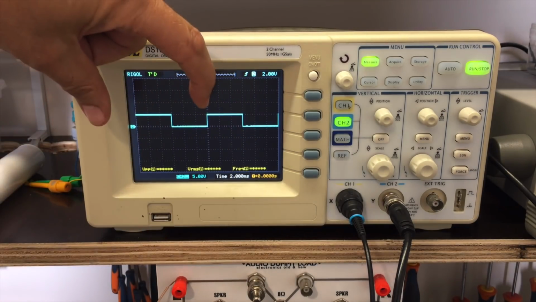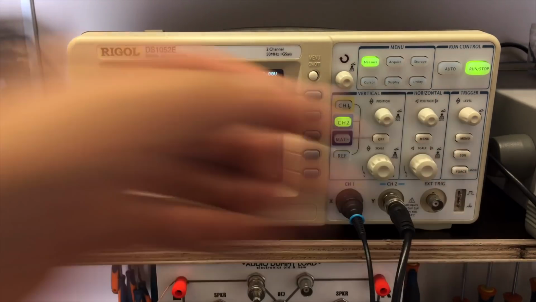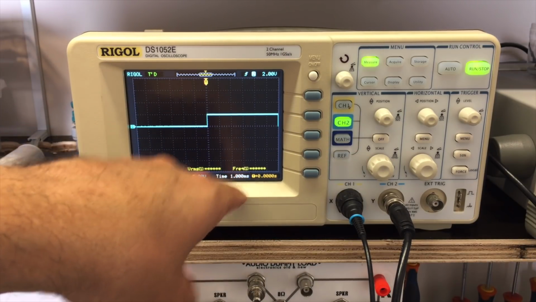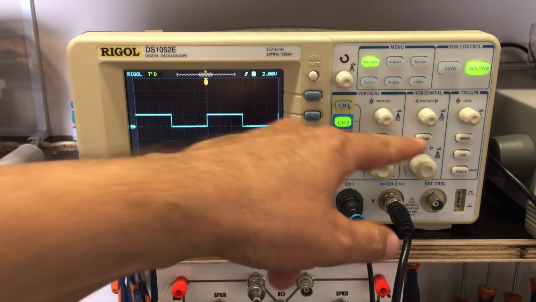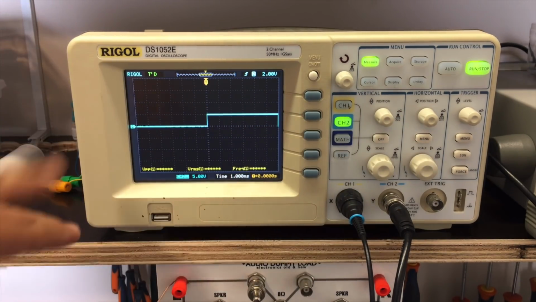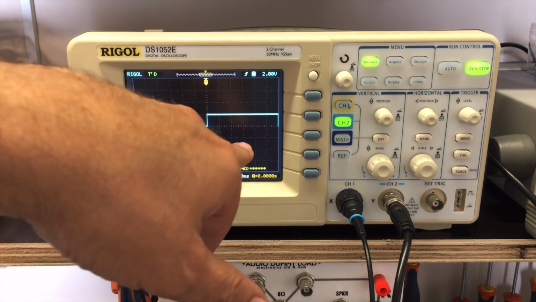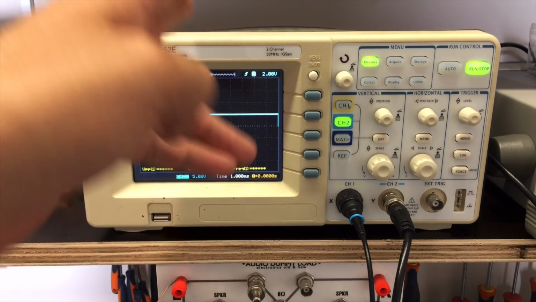2 full waves. Okay? If I set it at 1 millisecond per division, I am seeing the entire square wave, one entire period of the square wave on the scope. And the reason for this is that this is 1 millisecond per division, but I've got 12 divisions here, 6 on either side of the center.